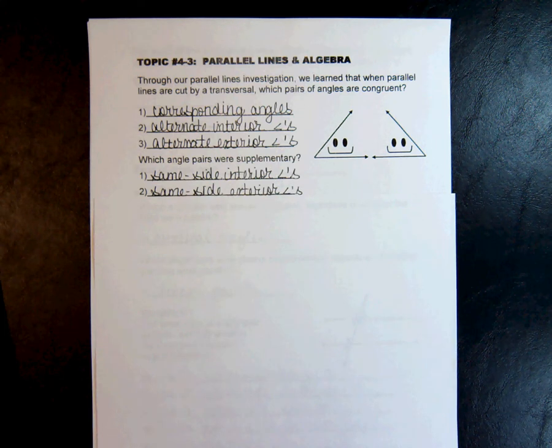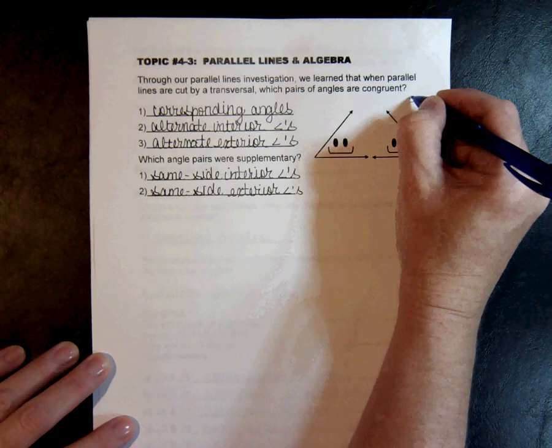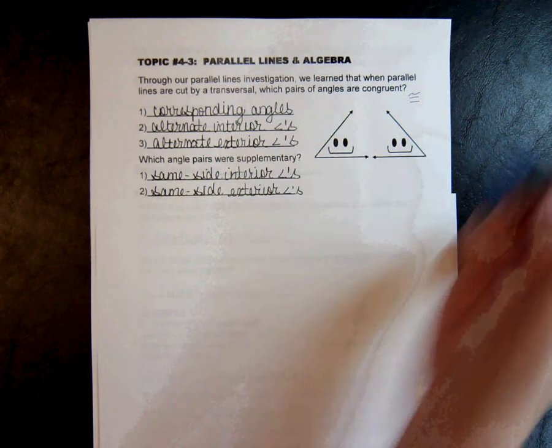You remember when we traced these. So these are the ones that would be congruent. We're showing congruency. One way of showing congruency is with this symbol right here.